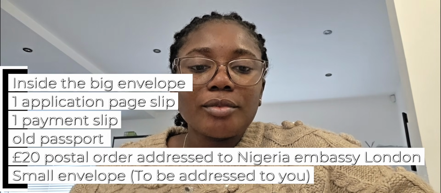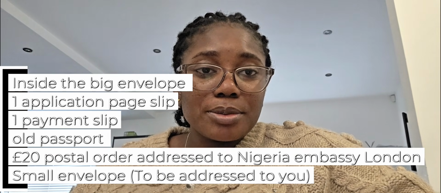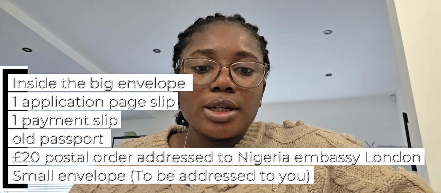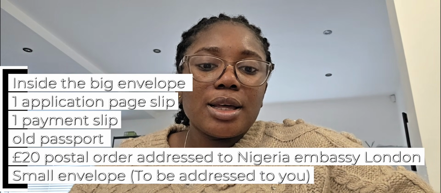Just be looking at the screen because I'll be dropping the addresses and everything you need. It's going to be very, very easy. Then the small envelope will be addressed to, let me show you. I'm just going to hide my address. This is the place they wrote to. You address it to yourself, and it's from London.